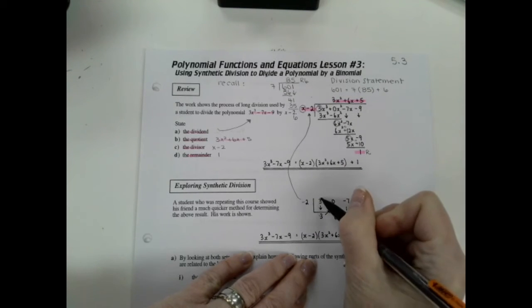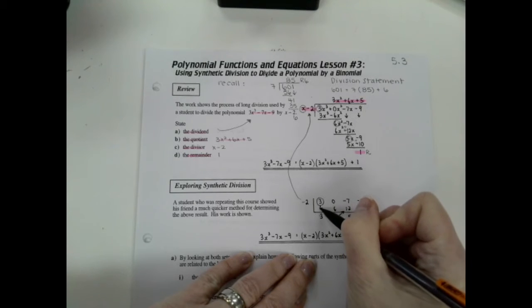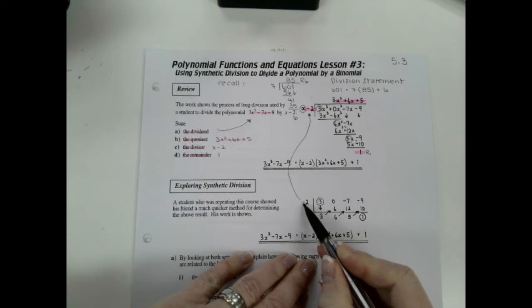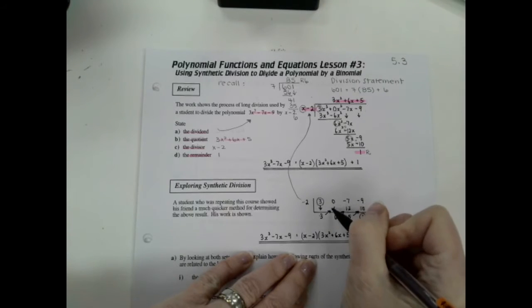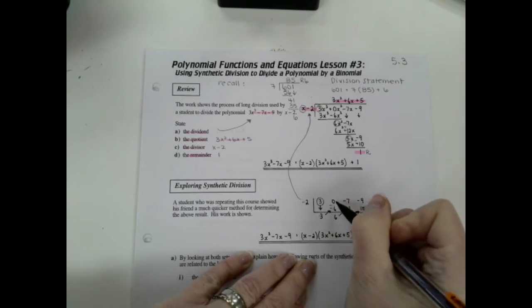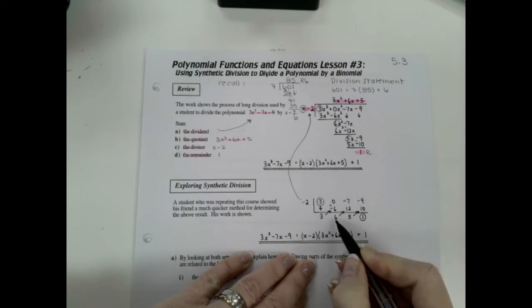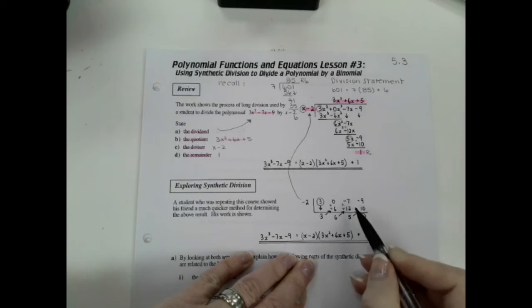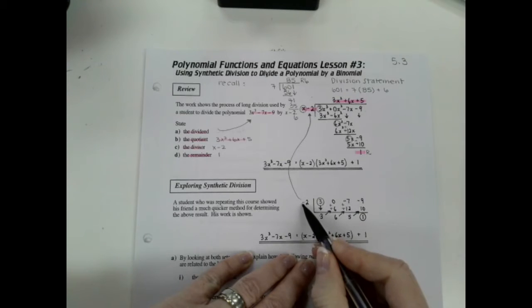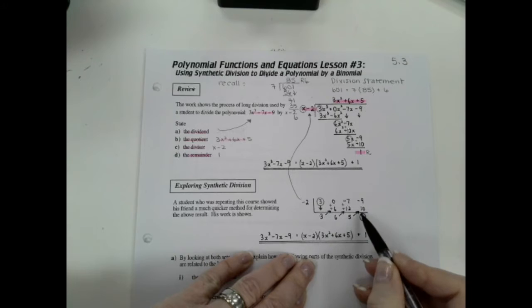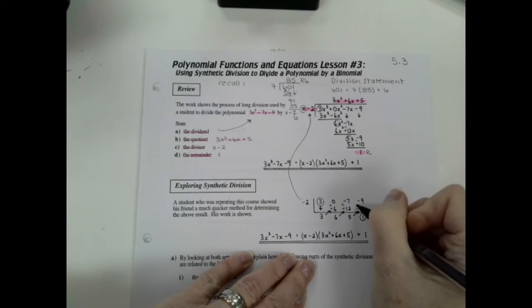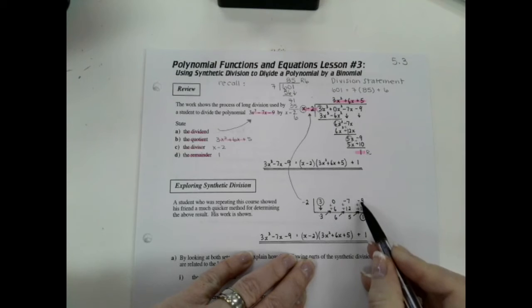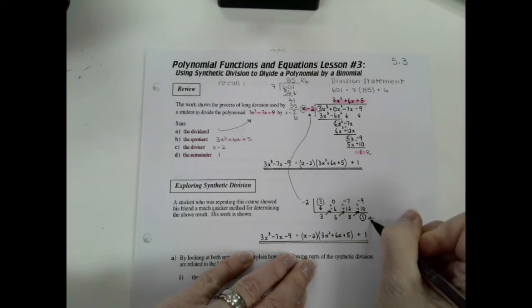So we'll bring the 3 down to start with. That's always your rule with synthetic division. Down it comes. And now, negative 2 times 3 will be negative 6. We'll subtract, so 0 minus a minus 6 will be plus 6. Multiply those together, negative 12. We'll subtract, so add the opposite, and we get positive 5. Negative 2 times positive 5 is negative 10. We'll subtract, negative 9 plus 10 is going to give us a positive 1, which is our remainder.